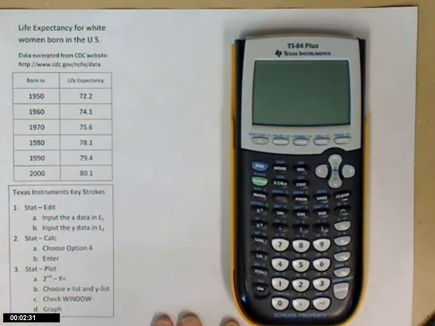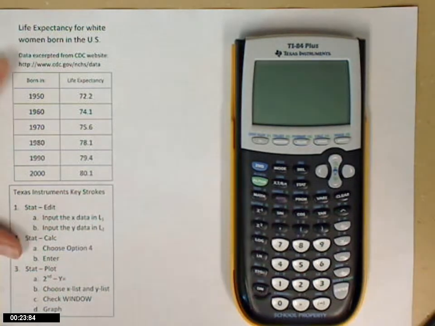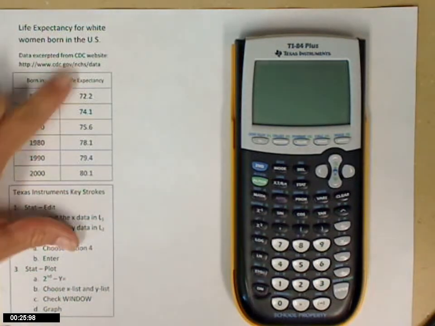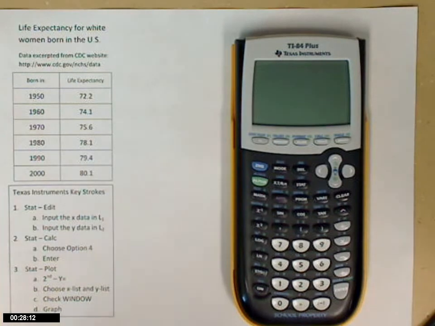So here's a hopefully quick how-to on how to do linear regressions on your Texas Instrument calculators. Depending on the numbering, the keystrokes might be slightly different, but this will give you a general idea. I'm going to use a set of data that I took some numbers off of a CDC site: life expectancy for white women born in the U.S. So if you were born in these years, you have this life expectancy.